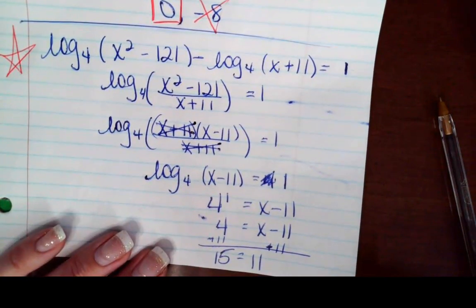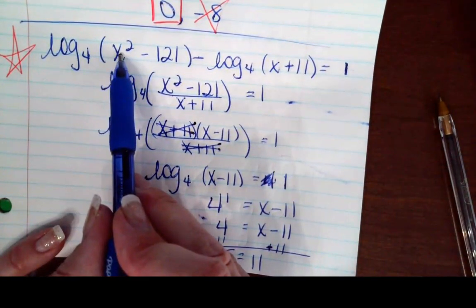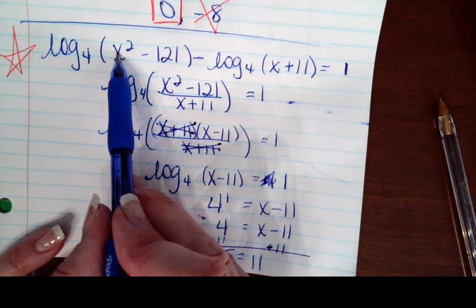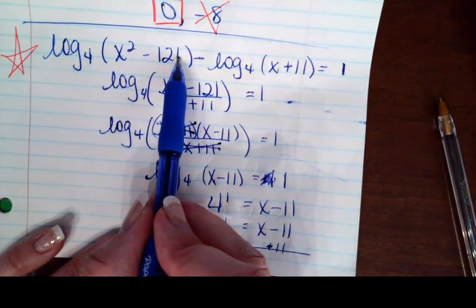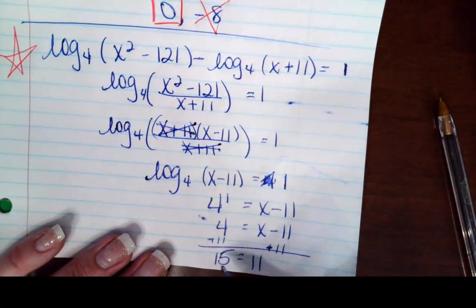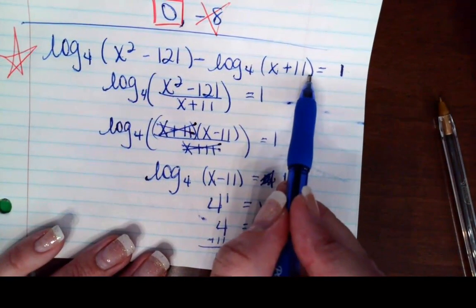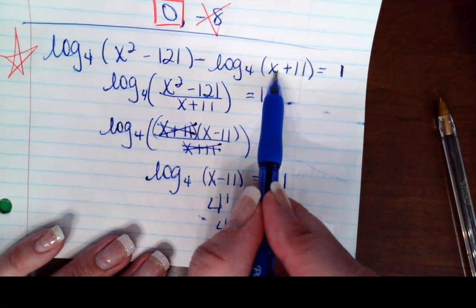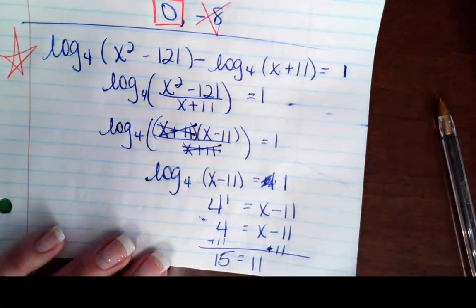So I need to check my work. So 15 squared is 225. 225 minus 121 is positive and not 0. So I'm good. Okay? 15 plus 11 is 26, which is positive and not 0. So I'm good. All right.